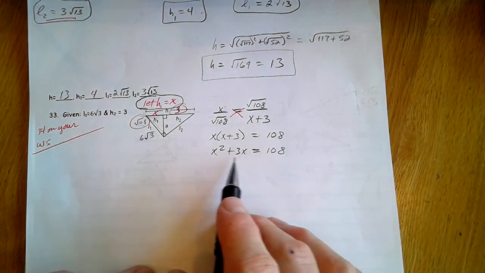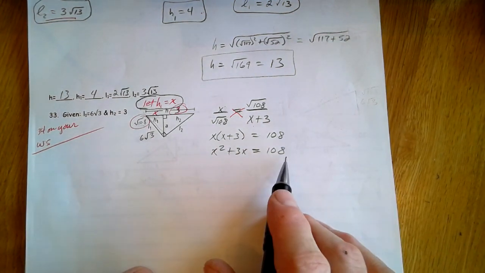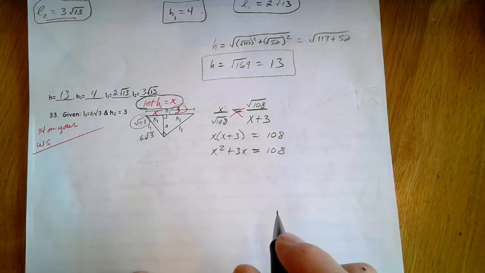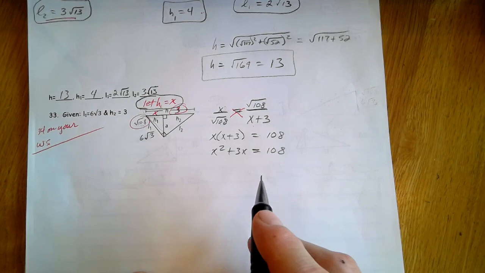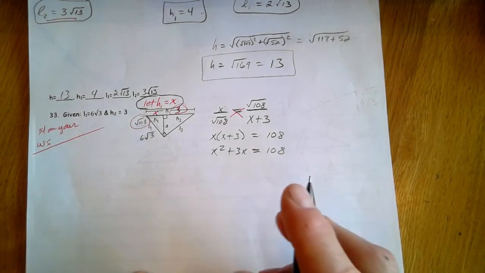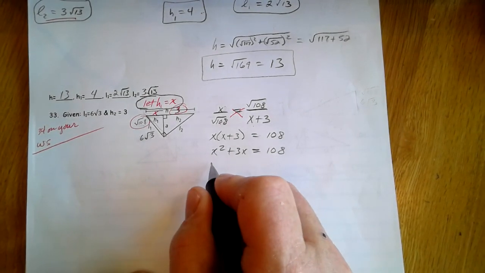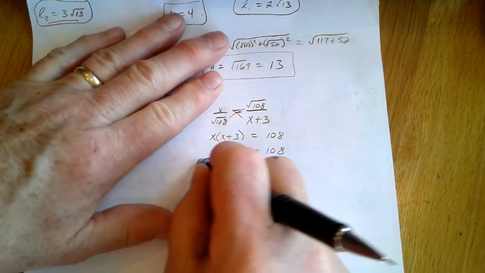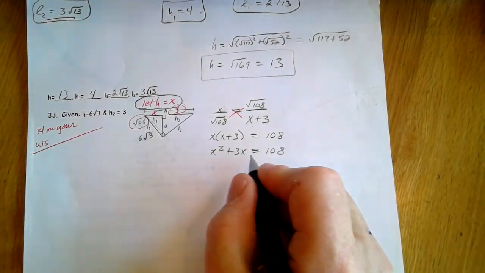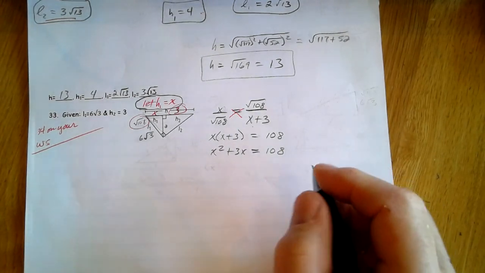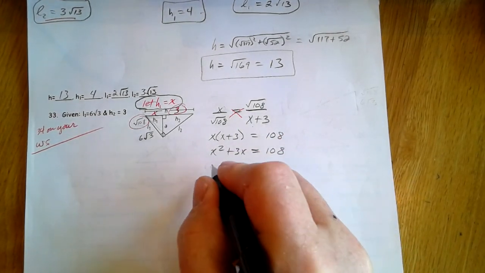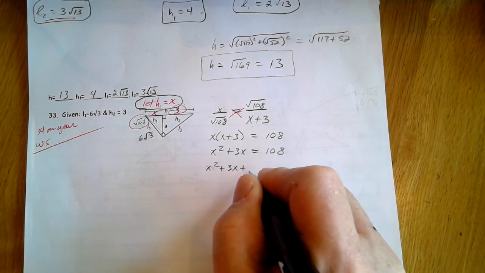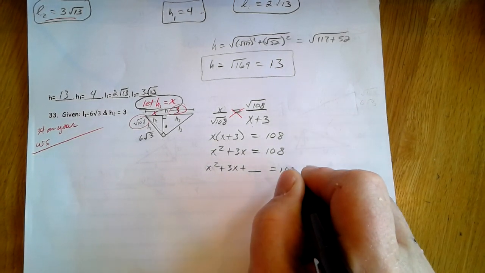I'm going to bring the 108 over. The first thing I did was bring the 108 over and try to factor. It didn't factor. I could have used the Pythagorean theorem or the quadratic formula, but instead I completed the square, from Algebra 1. We're going to complete the square and solve for x.